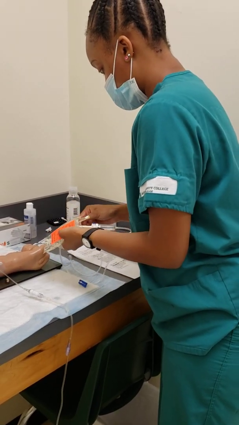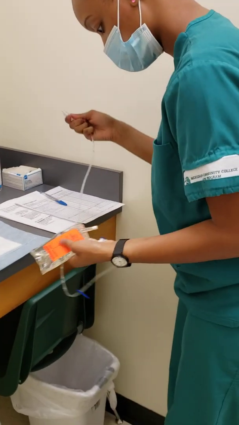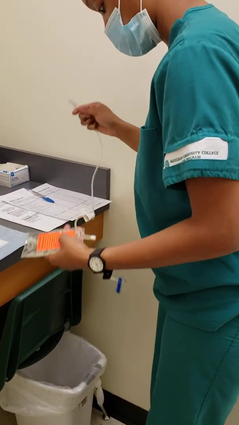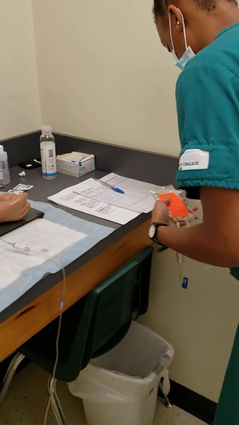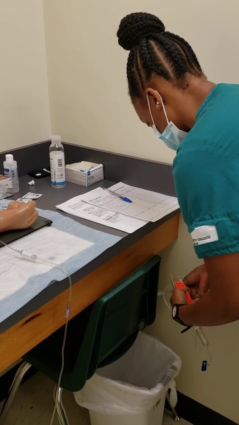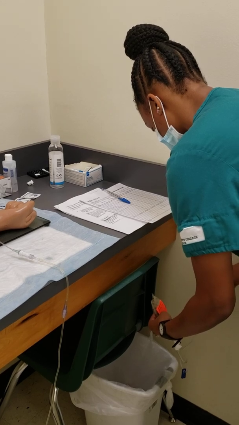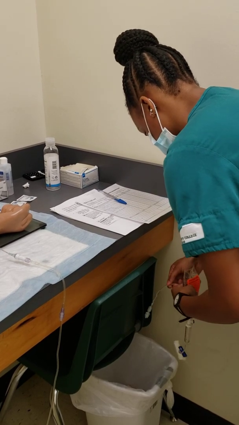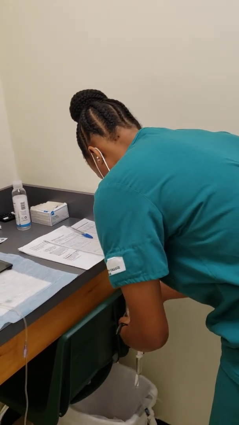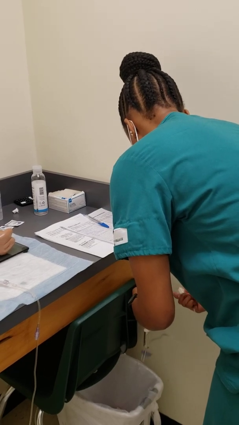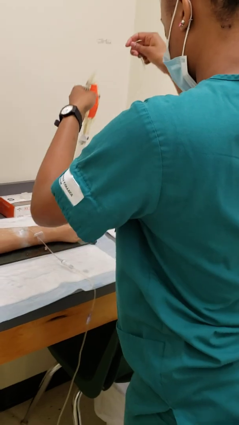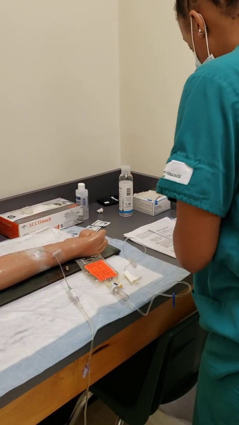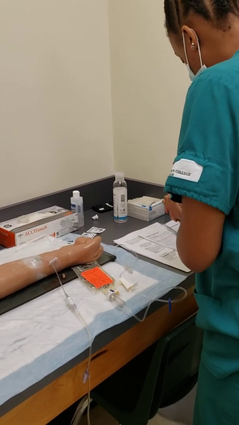Okay, and we're going to remove this cap and make sure it does not touch anything, because if it does, the port is considered contaminated since it's already taken off. But we're going to check to see if it's patent. Okay. All right. My line is patent. Okay. All right. So now I'm ready to go in my patient's room.